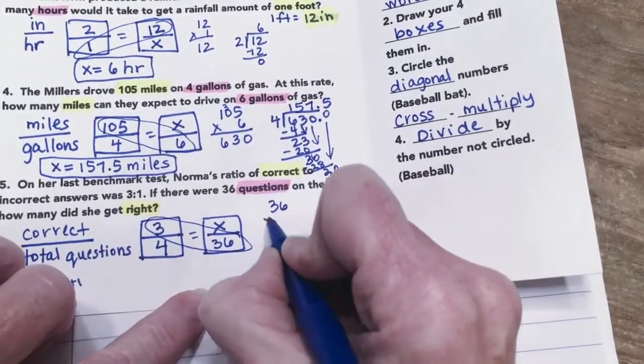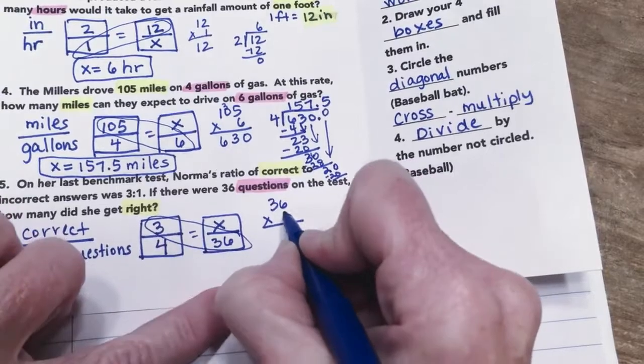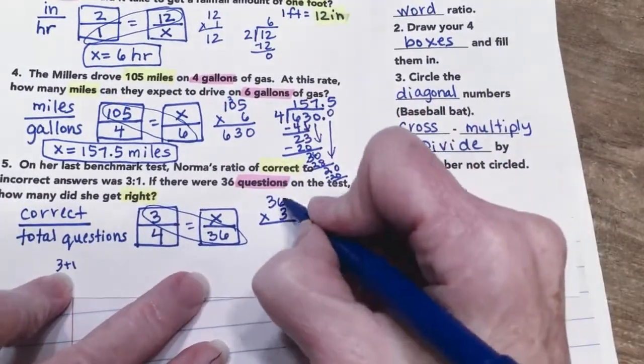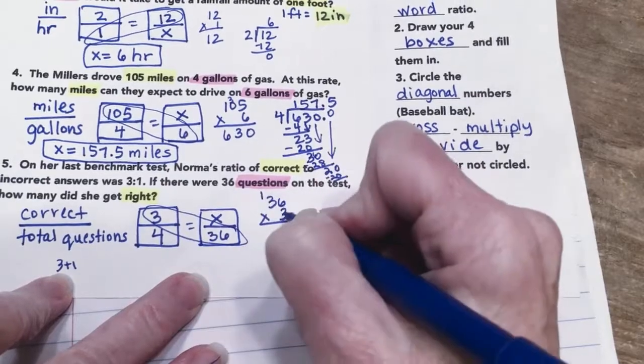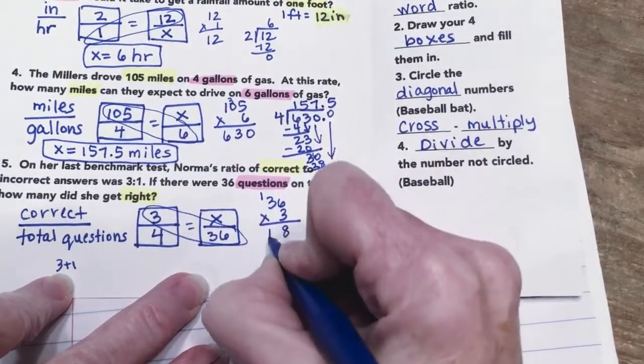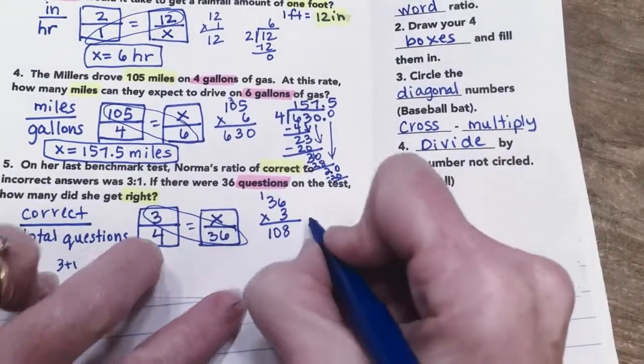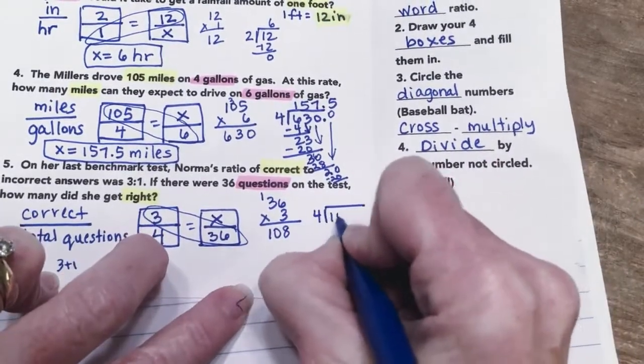36 times 3. I can write these also in any order. So I like to have my bigger number on top when I multiply. 3 times 6 is 18, carry your 1. 3 times 3 is 9, plus 1 is 10. And then I still need to divide by that last number, 4. I'm going to divide 4 into 108.